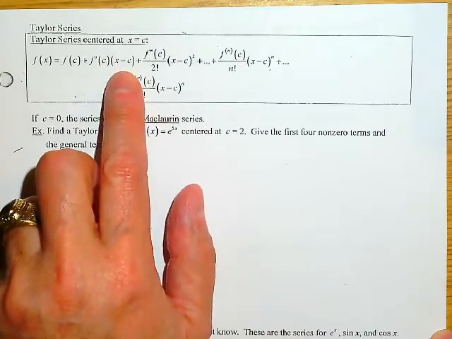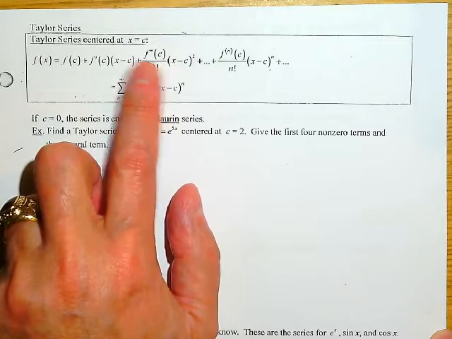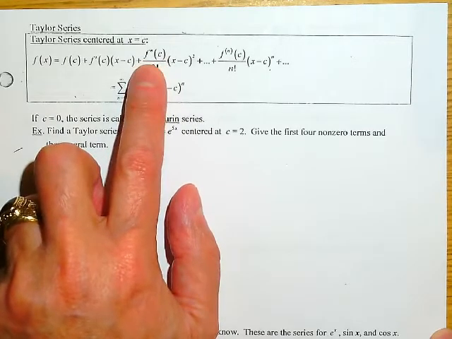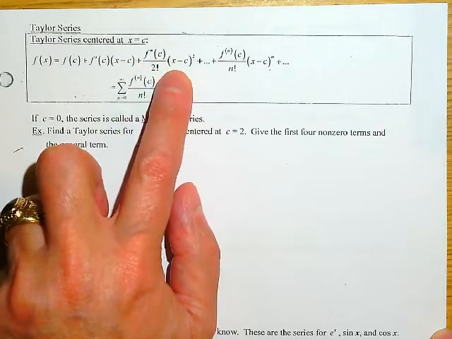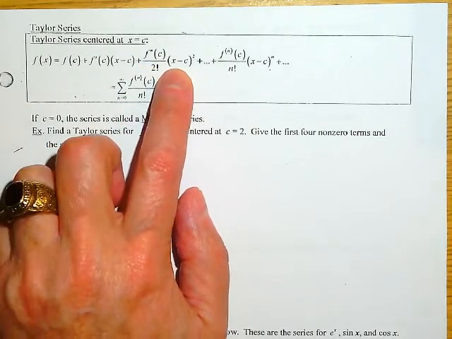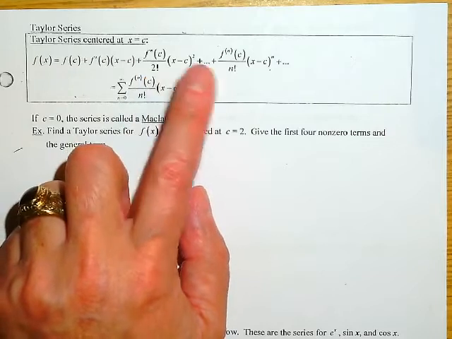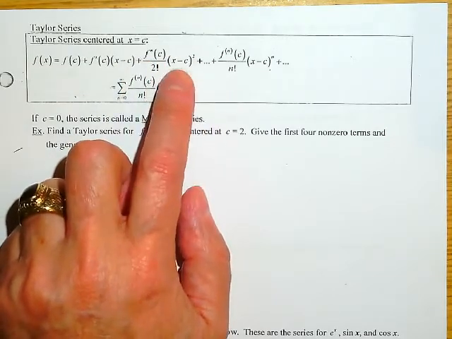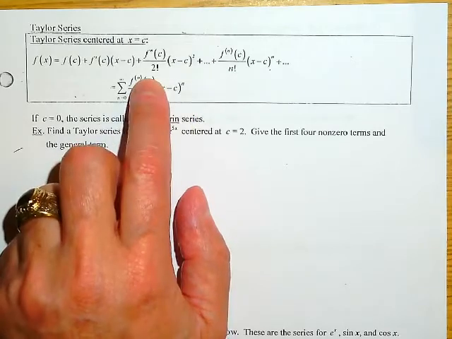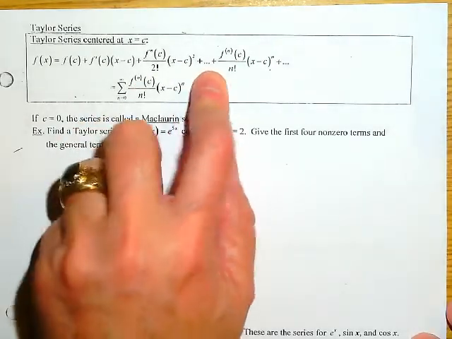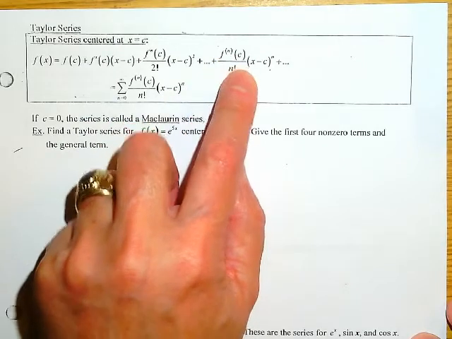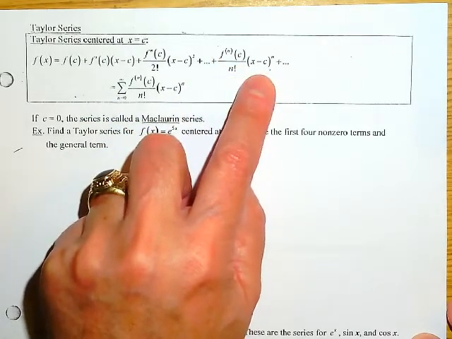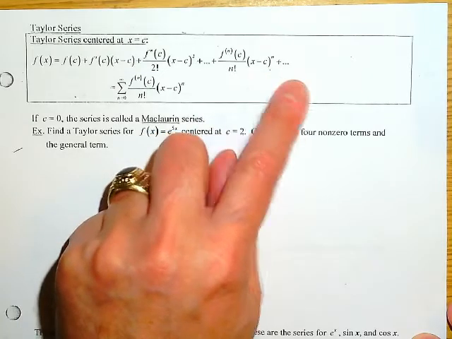Times x minus c plus the second derivative, f double prime, the second derivative at c times x minus c squared over 2 factorial, plus the next term would be the third derivative at c times x minus c to the third power over 3 factorial, etc. The nth derivative at c divided by n factorial times x minus c to the nth power plus, dot, dot, dot. So, well, that could go on.